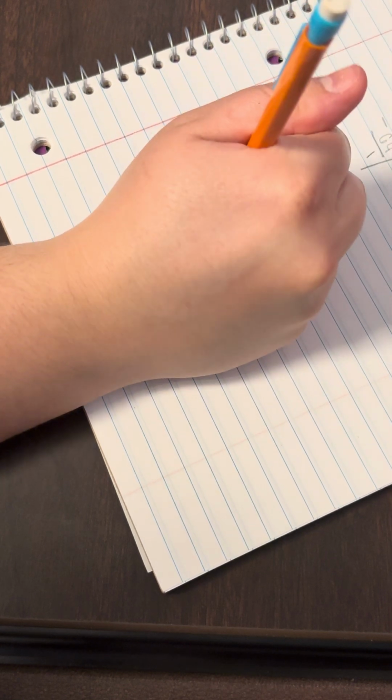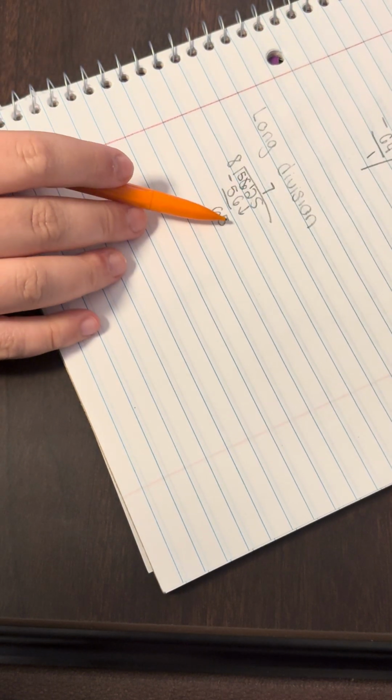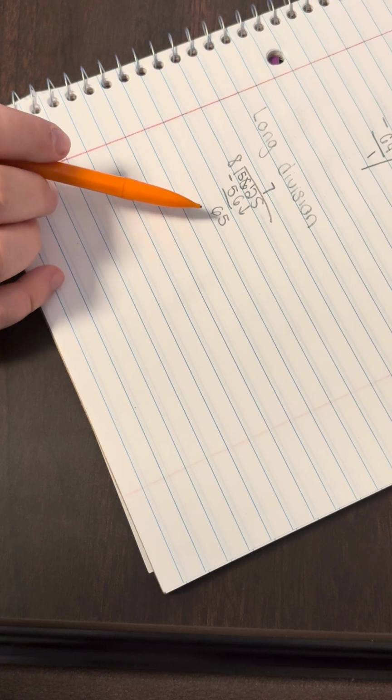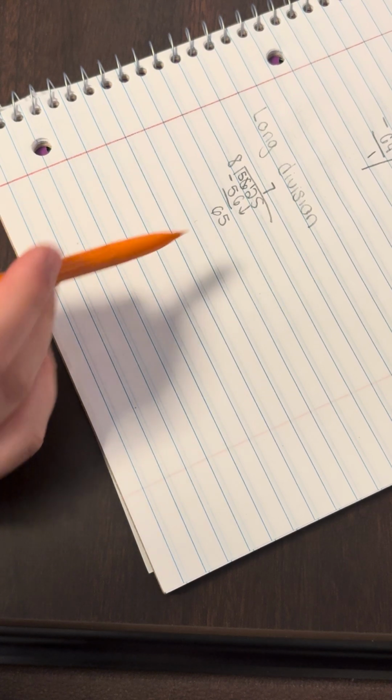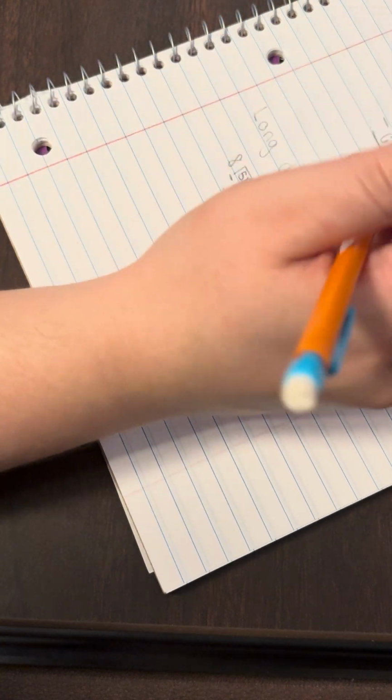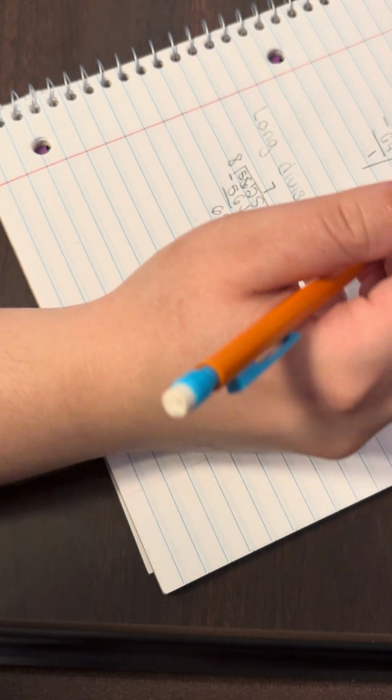But so now we have 6, so we're going to bring down the 5 from the 625. So we're left with, how many times can 8 go into 65? Luckily, these are multiples of 8, and they're similar to the problem above. So 8 times 8 is 64. Again, 64 is the closest we're going to get to 65 without going over 65.